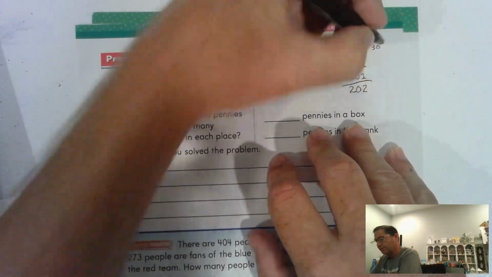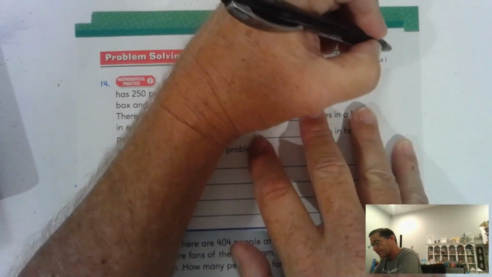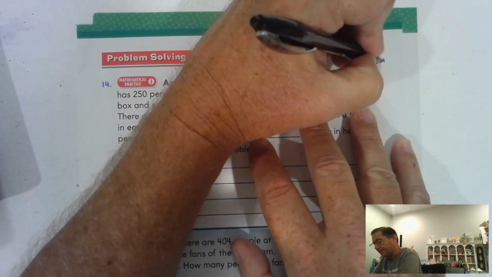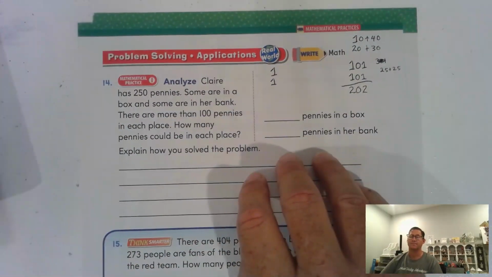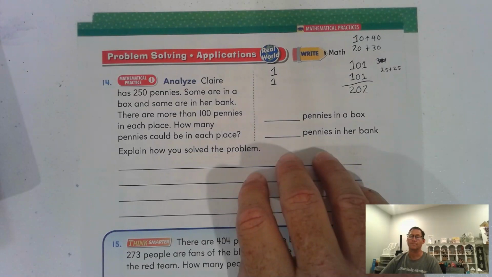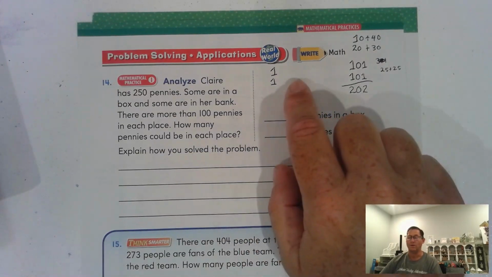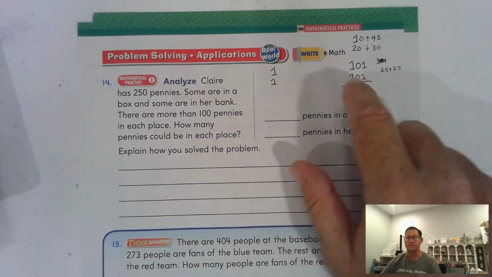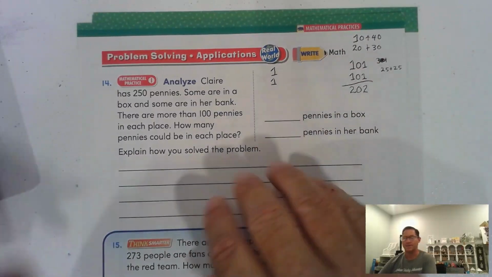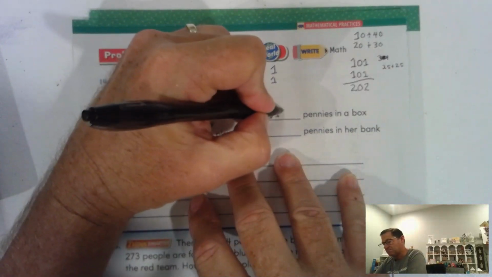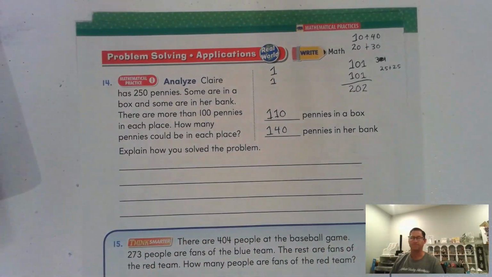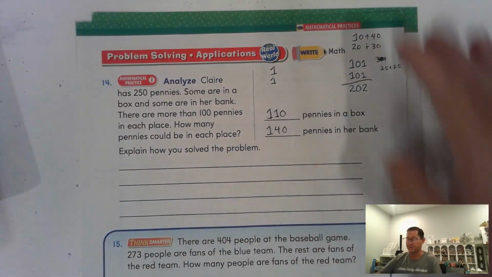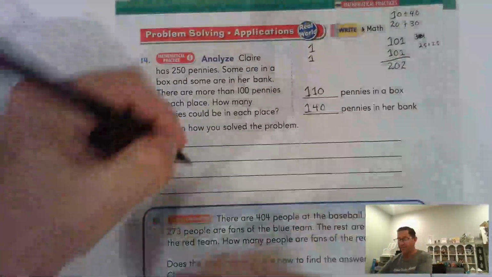20 plus 30. Well, we wouldn't want to repeat that. Or 25 plus 25. Okay. And then I could go 1 plus 49, 2 plus 48, 3 plus 47, so on, right? But I would say there's 110 pennies in a box, 140 pennies in her bank. There's multiple answers, okay? You need to just explain how you solved it.